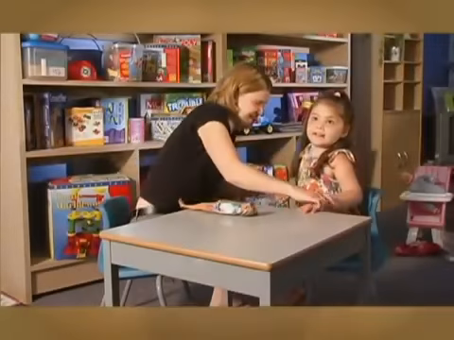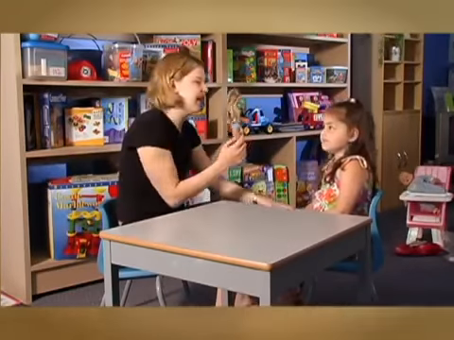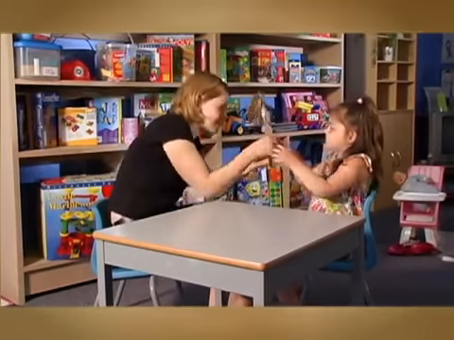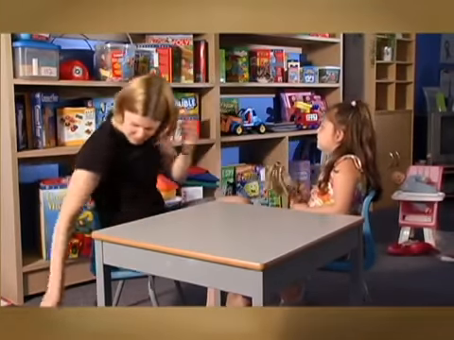Nice sitting. Good girl. It begins with the SD, or discriminative stimulus. Do this. This is the instruction given by the therapist to the child.